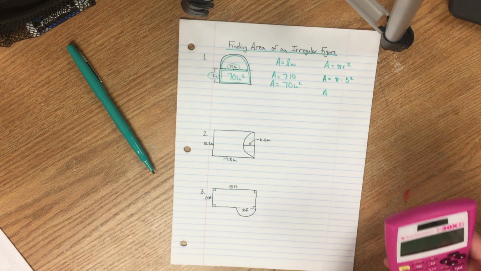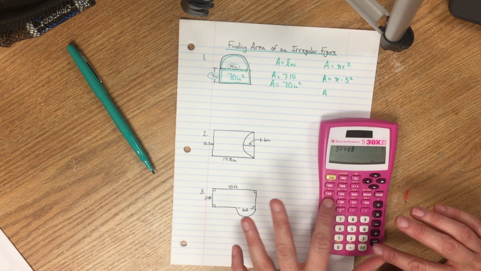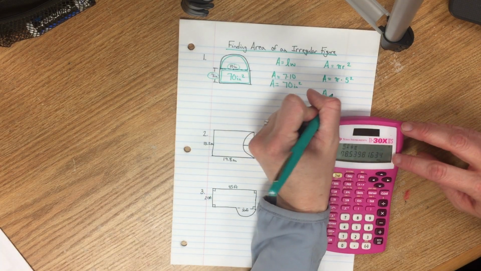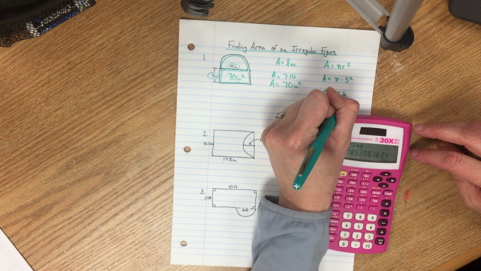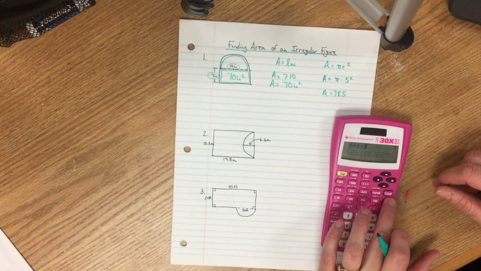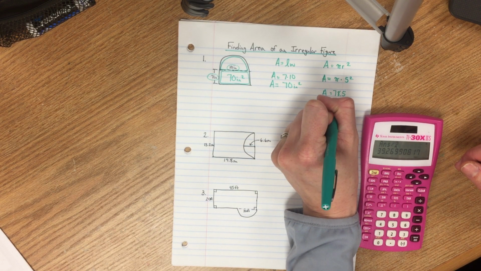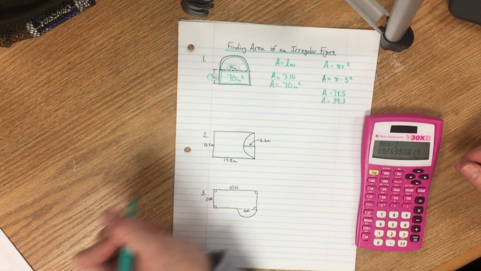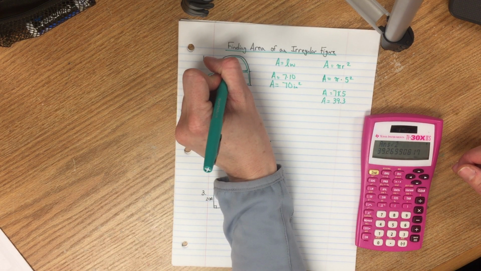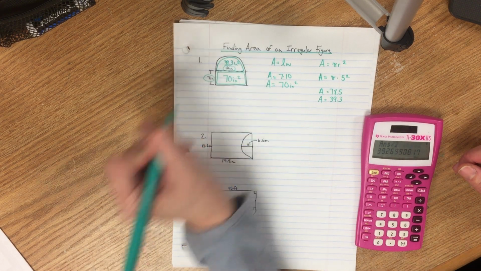And so, calculator. All right, so 5 squared times pi is 78.5. So that would be the area of the complete circle. But I only need half of that because I have a half circle, so I need to divide it by 2. And so the area of the half circle is 39 point, we're going to round it to 39.3. So now I know that the area of this half circle is 39.3 square inches, okay?